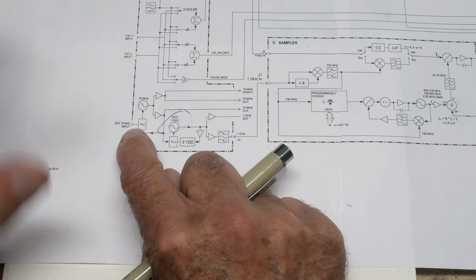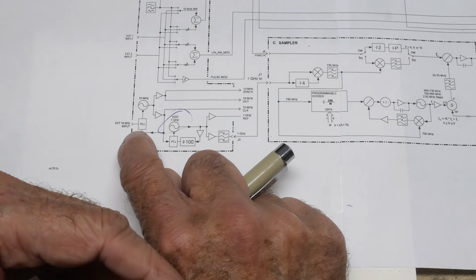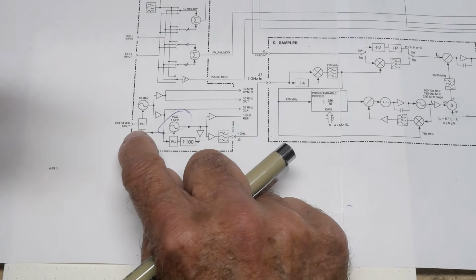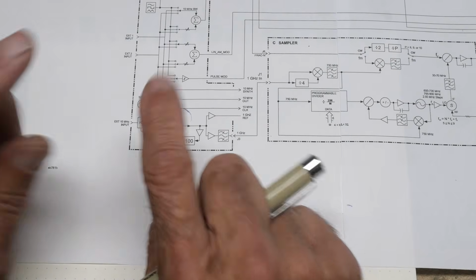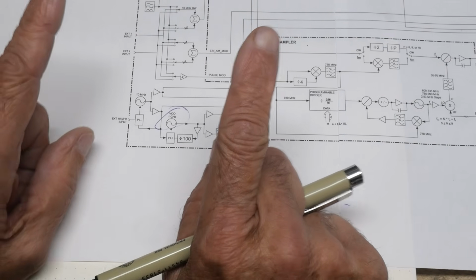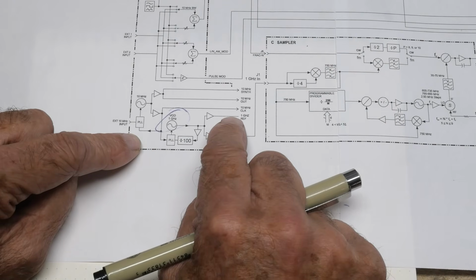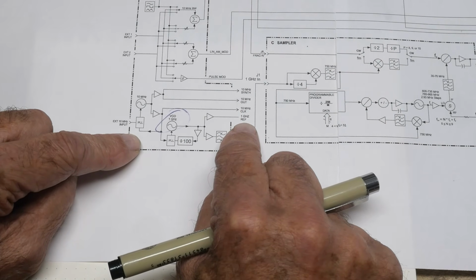So we have a real fancy 10 megahertz signal. It could be maybe from a GPS, or it could be from a rubidium standard, or an oven-controlled oscillator or something. We have a really perfect 10 megahertz frequency. And we're going to generate from that a 1 gigahertz signal.